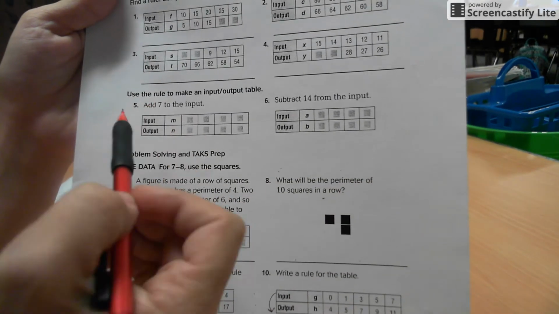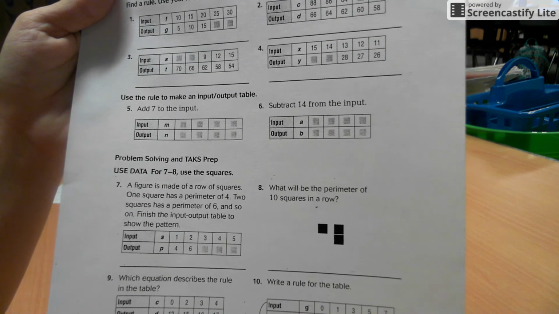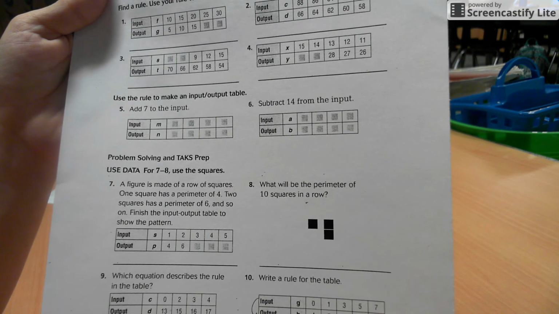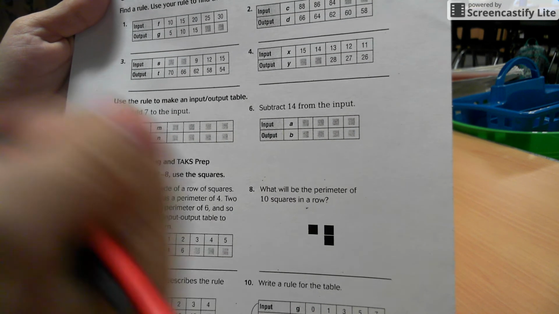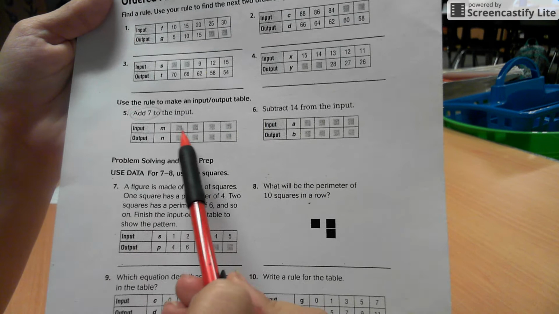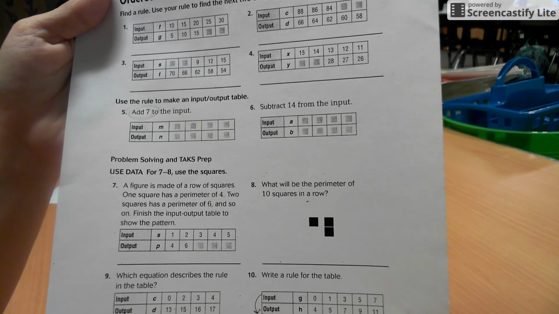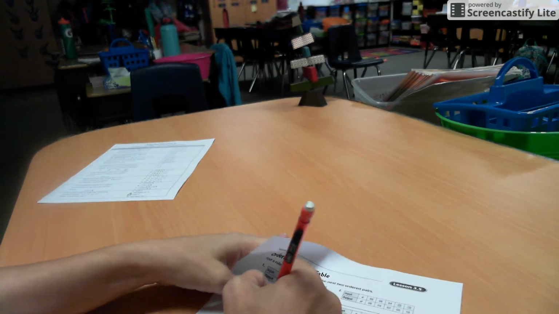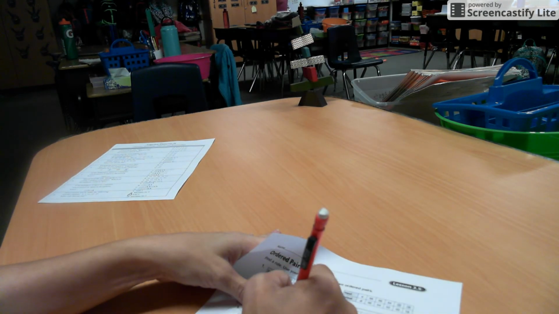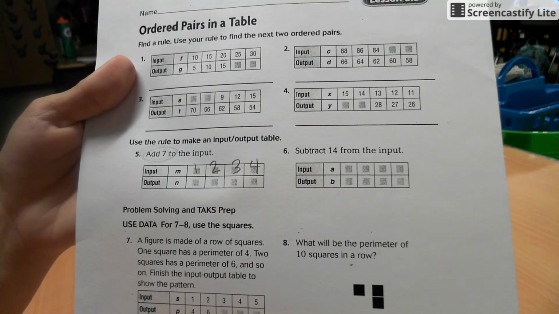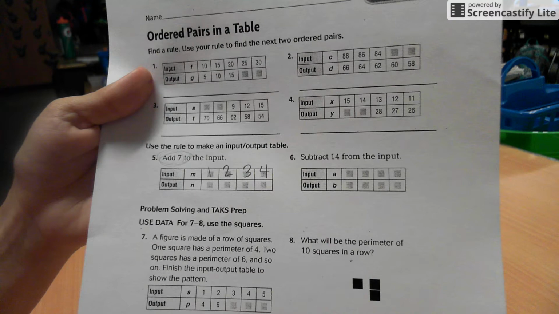For number 5 and number 6, let's go to that one. We're going to look at number 5. Now, for number 5, it gives you the rule to add 7, but there's nothing in the input and output. You are going to make your own. So if you want, we could just real quick, for our example, just do 1, 2, 3, 4 for our inputs. Now, my rule is going to be plus 7.